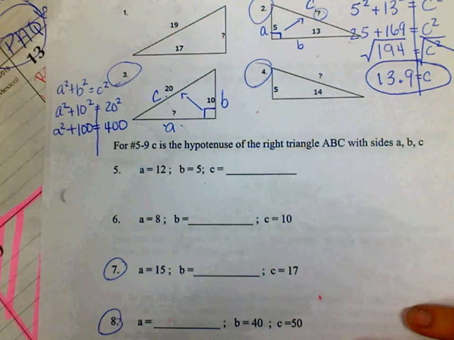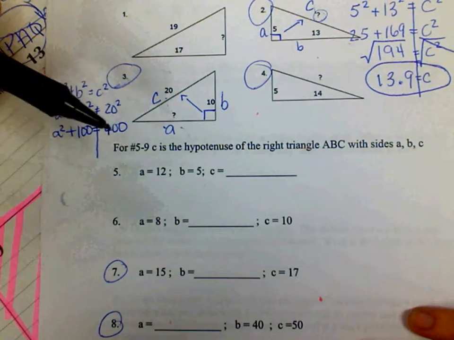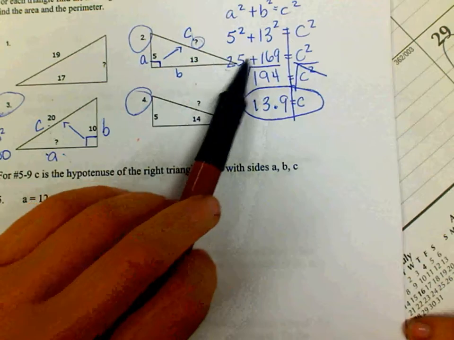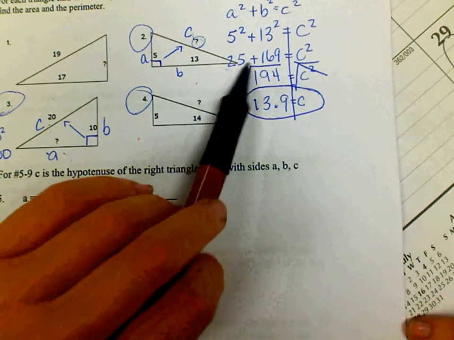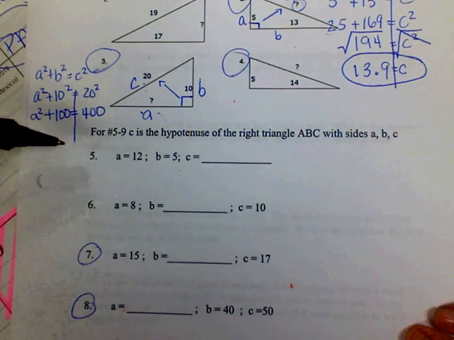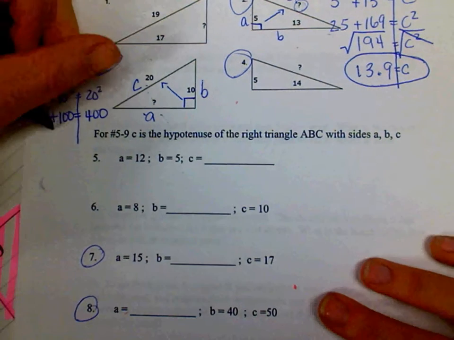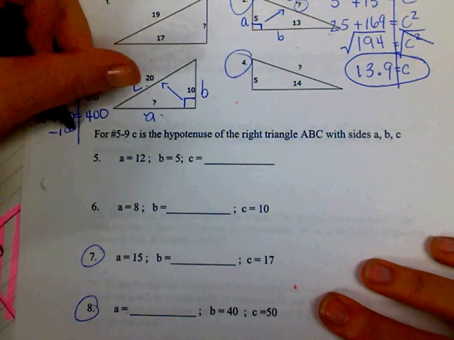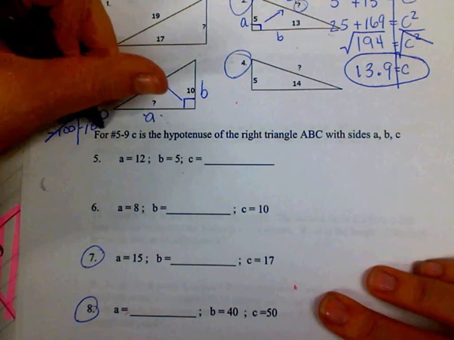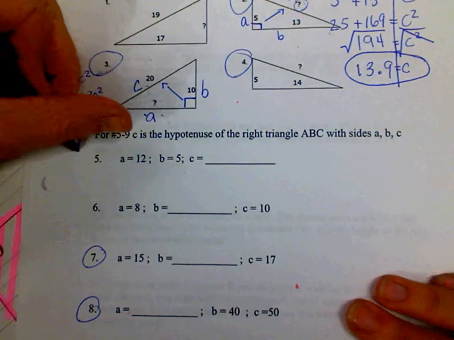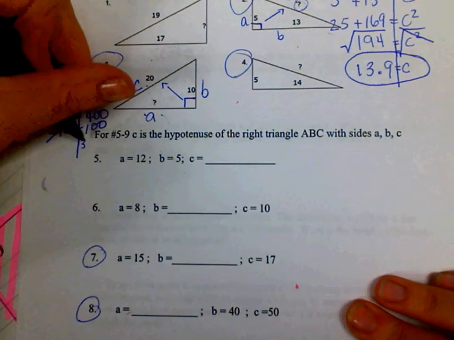Bring down the A squared. Now here's where it's different. So when we were looking for the hypotenuse over here, after we squared the numbers, we added. When you're looking for a leg, you don't add them. You actually solve it like a regular equation. So you actually have to subtract it. Okay? So when you look for a leg, you subtract. 400 minus 100 is 300.